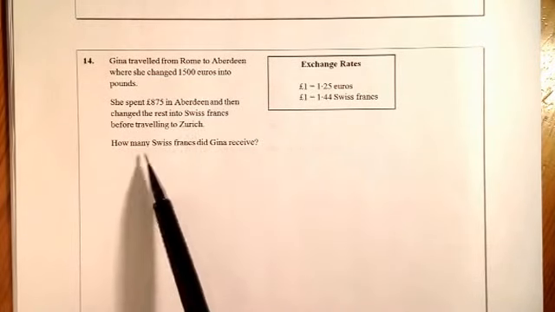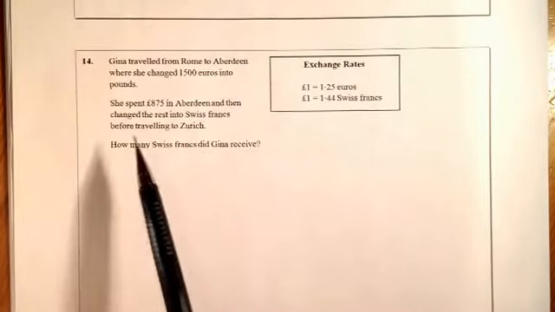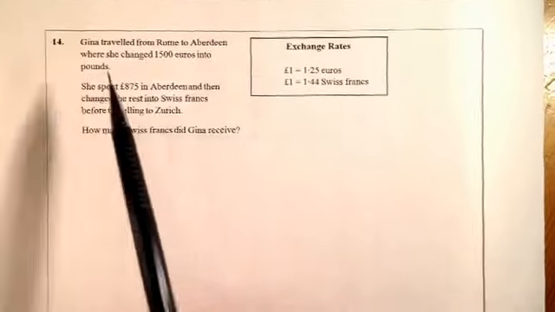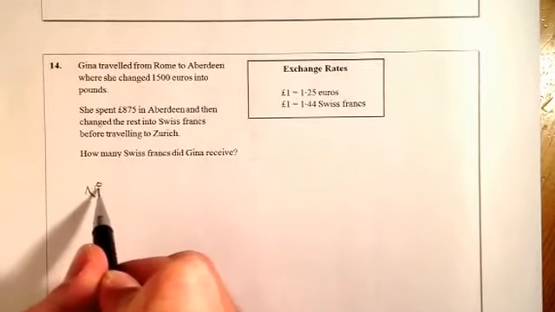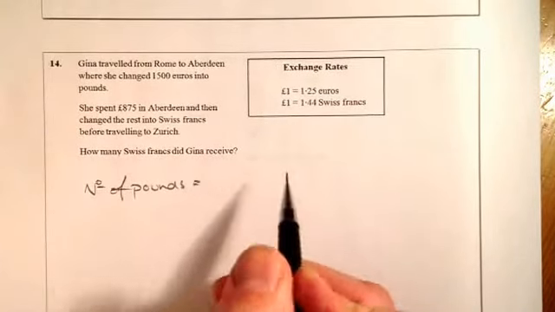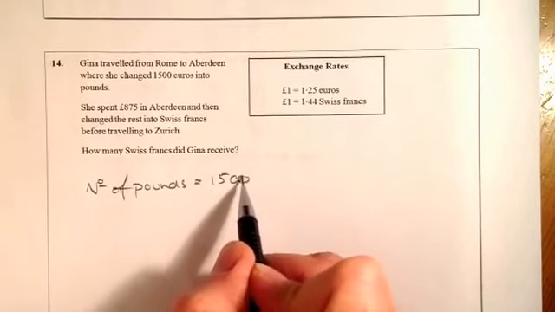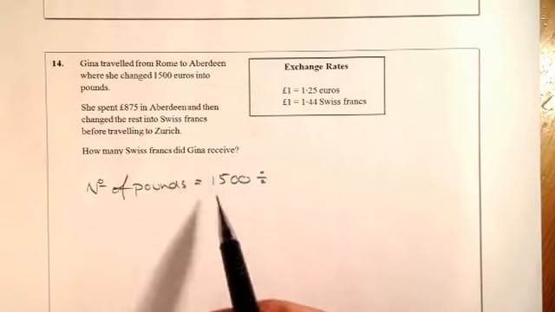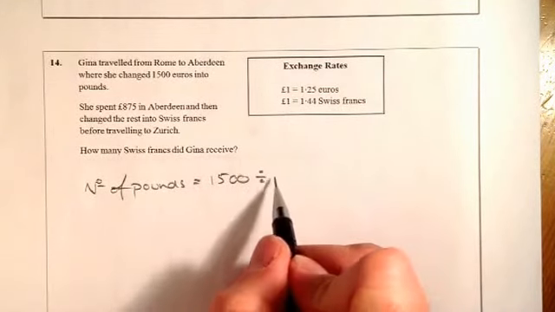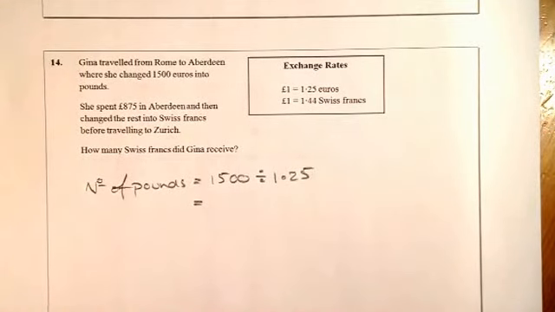How many Swiss francs did Gina receive? So that would be at the end. So first thing that we're going to do is change the euros into pounds. So I'll say that the number of pounds that she got is going to be equal to the number of euros that we've got there, and I'm going to divide that by the euro exchange rate to pounds. So I'm going to divide that by 1.25. What that'll tell me is how many pounds she got.